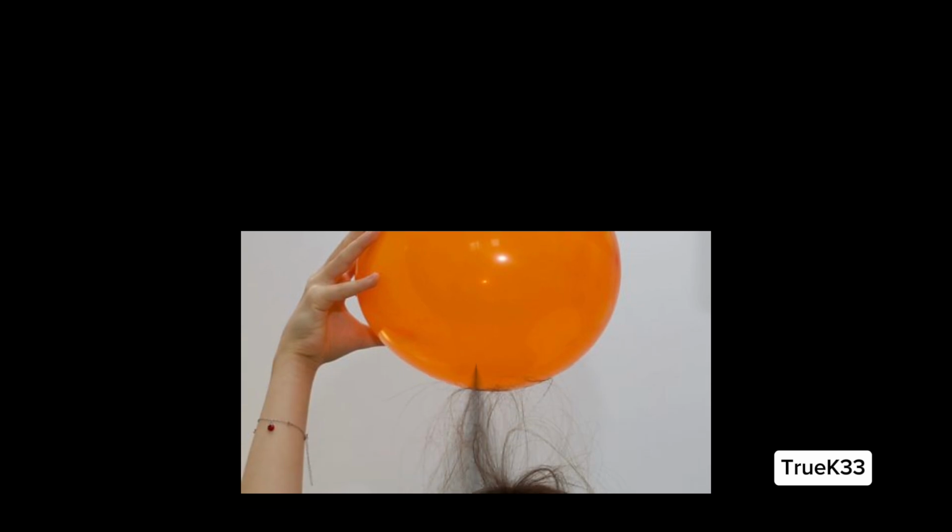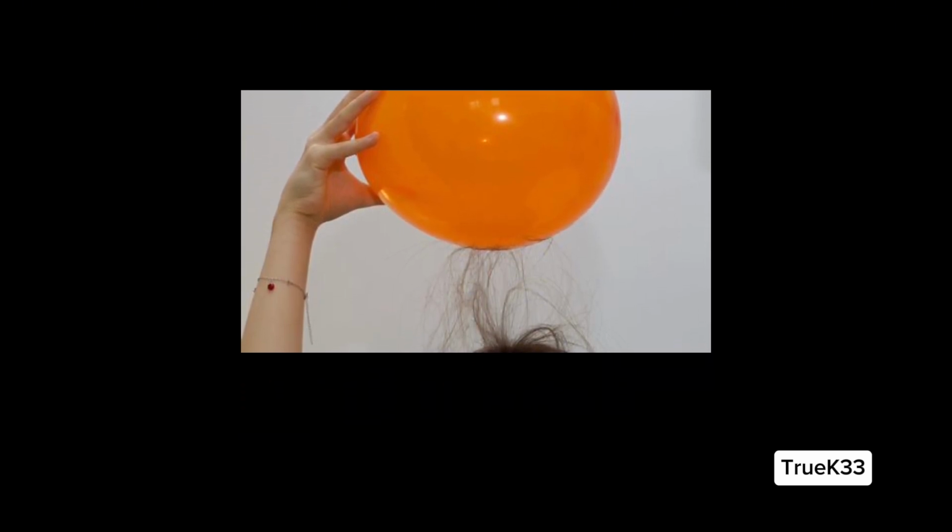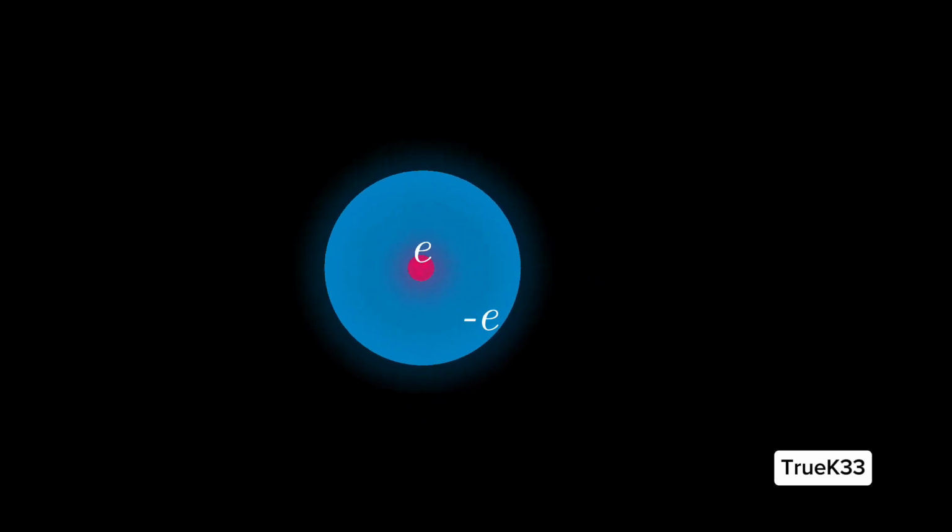Have you ever wondered why your hair stands up after rubbing a balloon, or why atoms hold together? The answer lies in one of the most fundamental laws of physics, Coulomb's law. Today we'll explore its discovery, its mathematical beauty, and even where it breaks down.